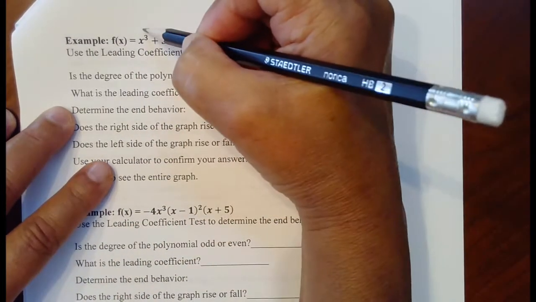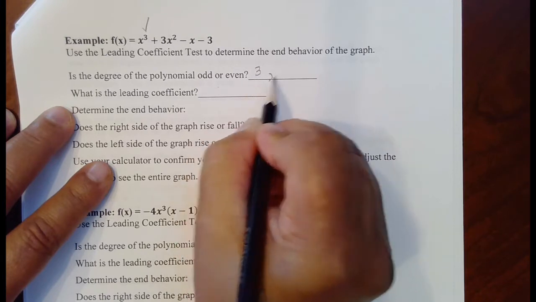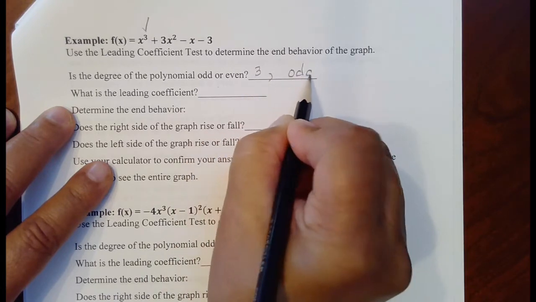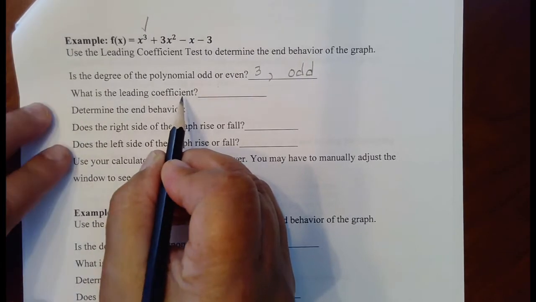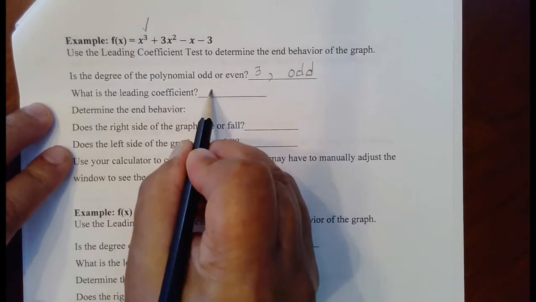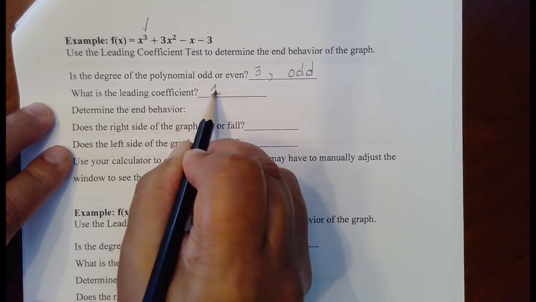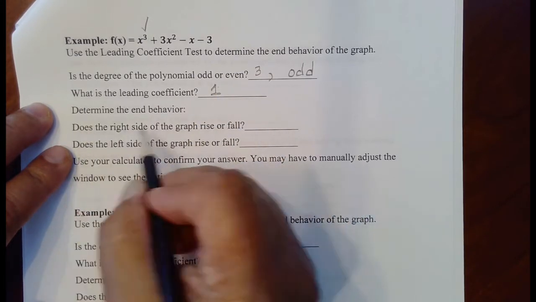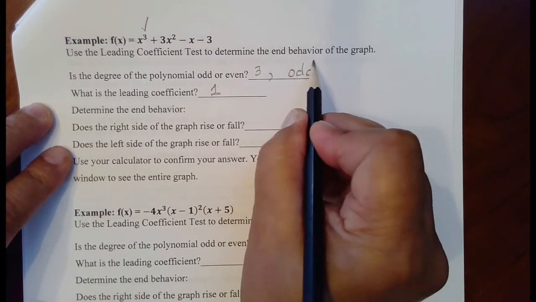What is the leading coefficient? The number out in front of it. So the number out in front of it is a 1. The leading coefficient will be found out in front of the term with the highest degree. Determine the end behavior. Remember, the leading coefficient theorem is based on this, the odd or even nature of the polynomial, as well as the leading coefficient. You're going to use these two in unison.